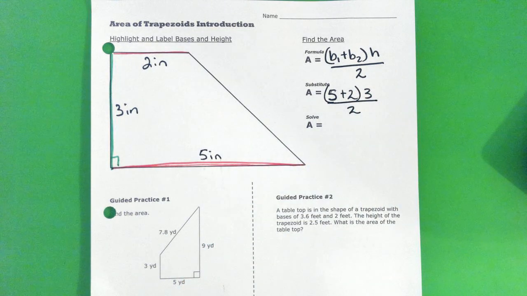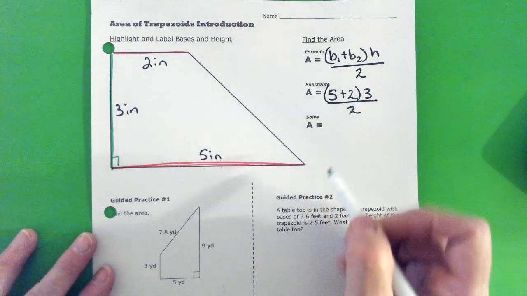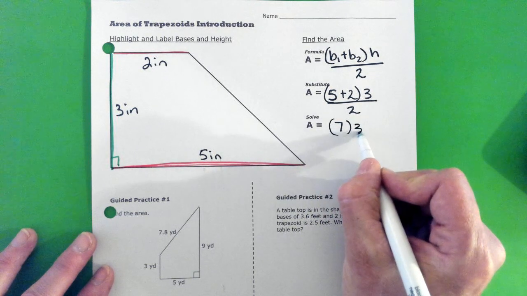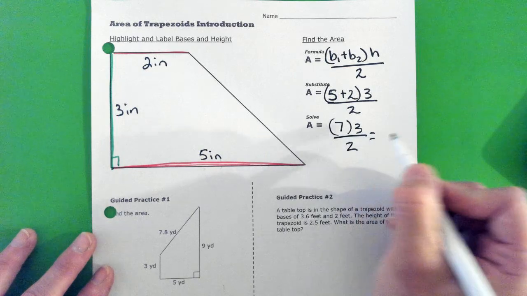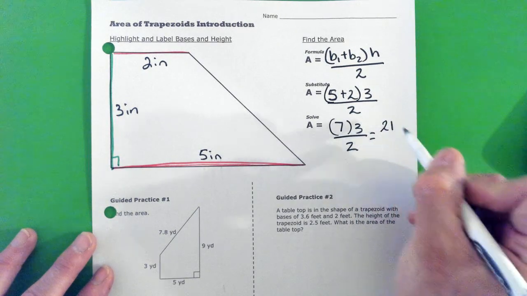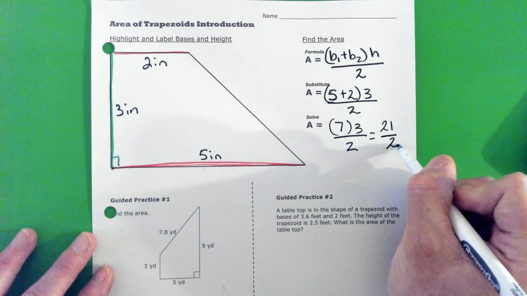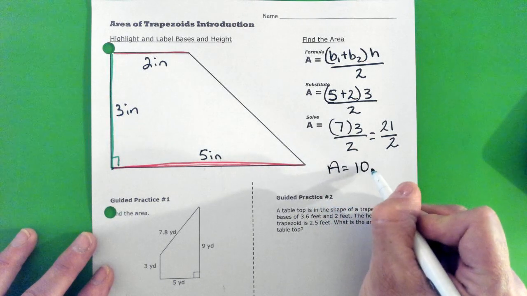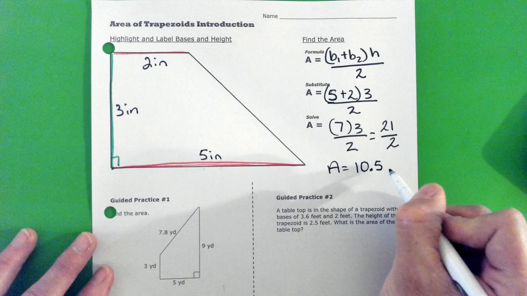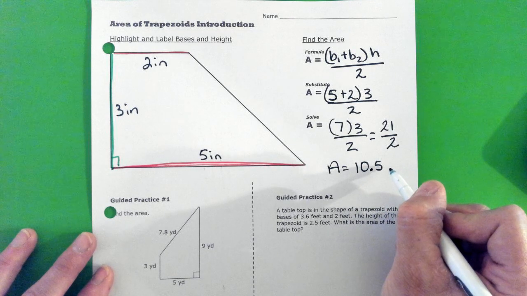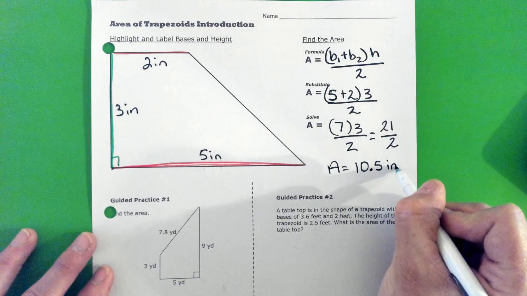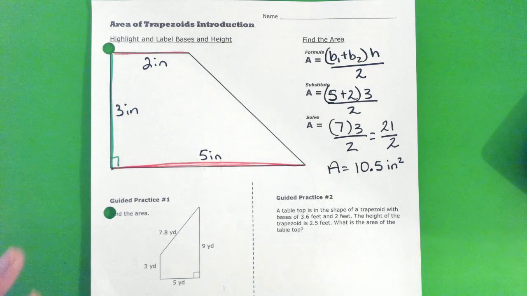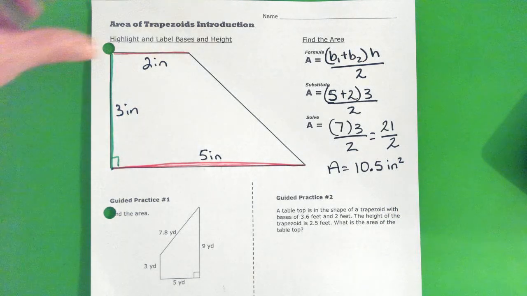So when I solve it, you simply add base 1 plus base 2, which is 7, times the 3, divided by 2. What's 7 times 3? 21. Divided by 2 gives us an area 10 point what? 10.5. What's my units? Inches. And you have to square it because it's area. Awesome.